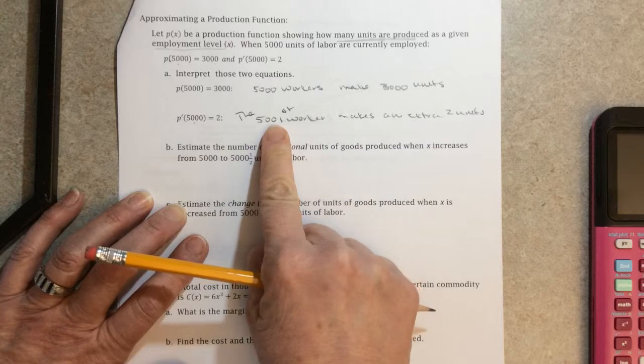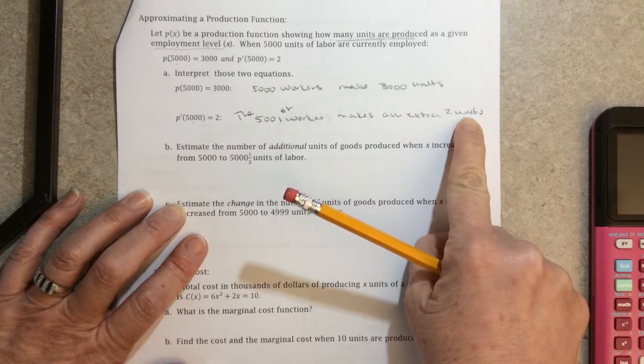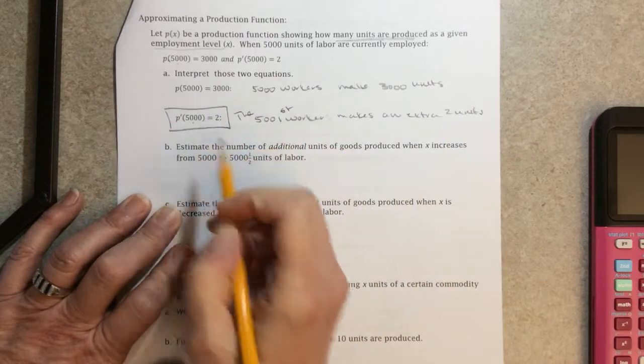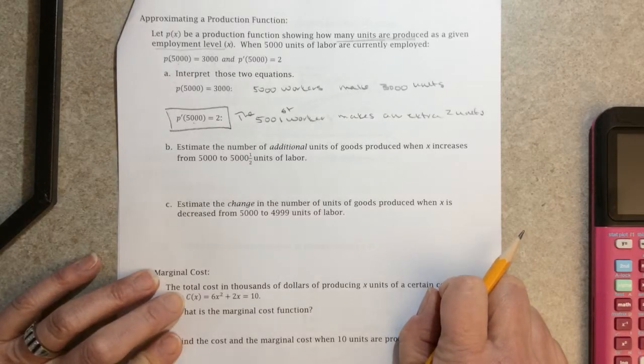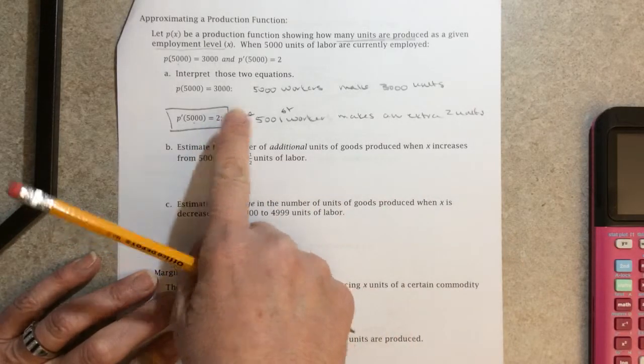So that next person that you hire will add 2 more units to your production level. That's what this is representing, the rate of change at 5,000. If I decide to go one more person, I'm trying to hire one more person, I'm going to get 2 more units out of them.